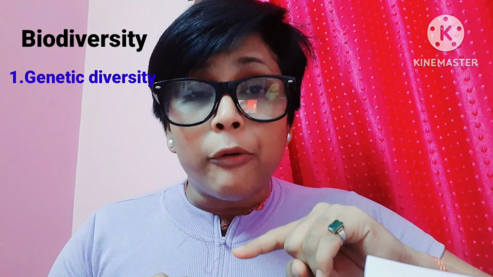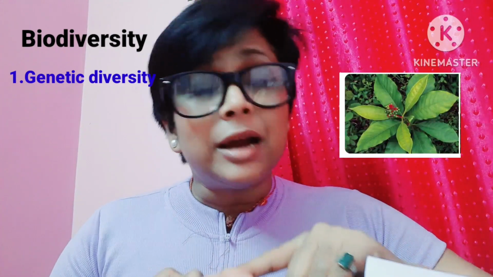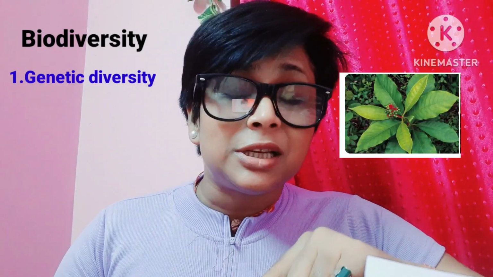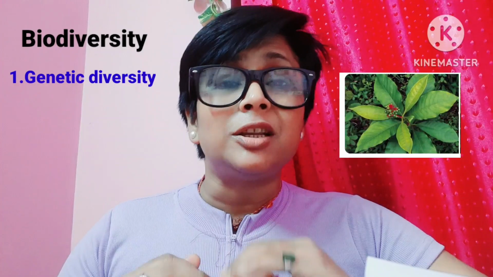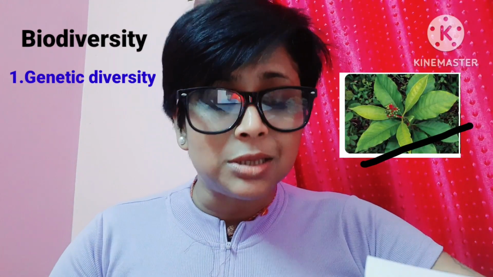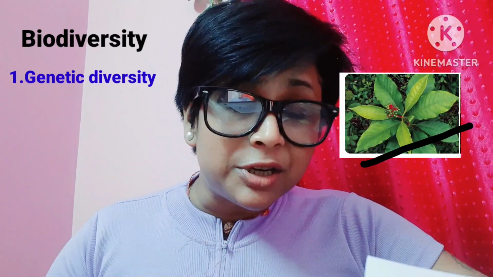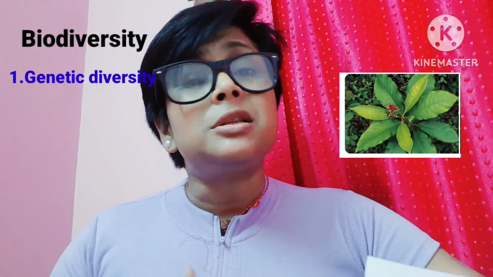In Rauwolfia, there are different kinds of diversity seen in only that Rauwolfia present in the Himalayan regions, and that diversity may be in different aspects.